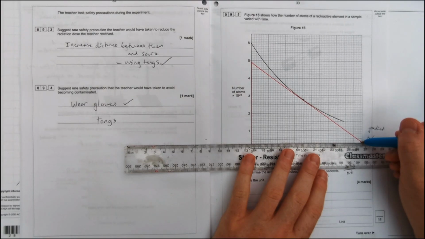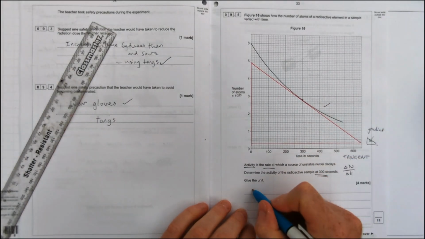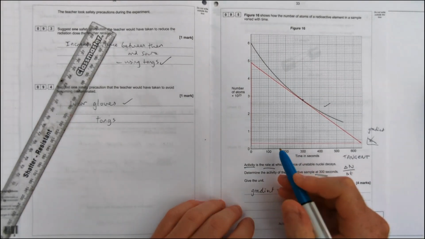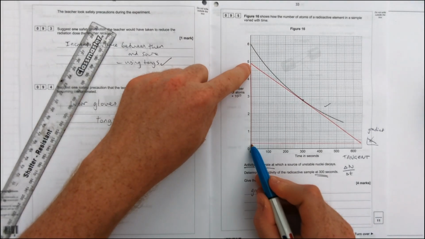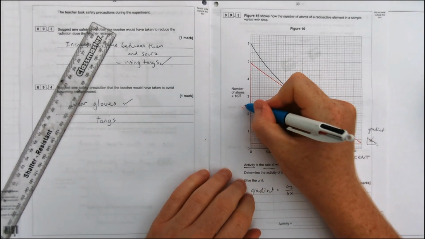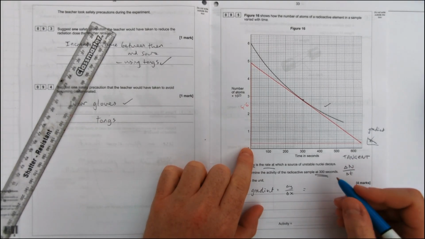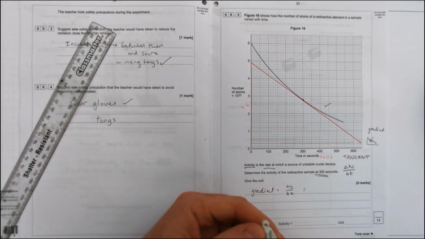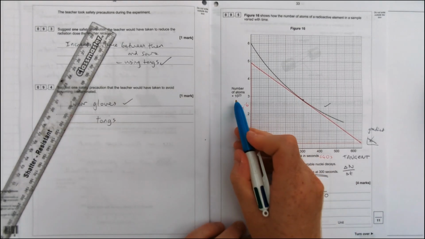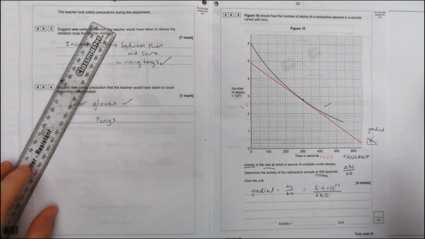When I'm working out the gradient, I have to be really careful. The y-axis is times 10 to the 23. First mark for the tangent, next mark for working out the gradient. Gradient is equal to change in y over change in x. For mine, I've gone from 0.3 to 4.9, so that's 4.6. Next, the x change is 640 seconds. So that's 4.6 divided by 640 seconds. I almost forgot, this is times 10 to the power 23, which is your fourth mark in this question, which is a bit sneaky.